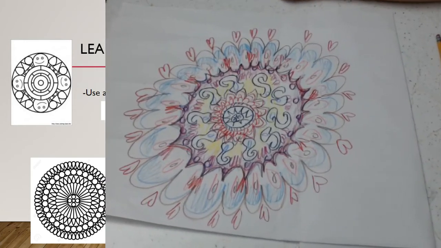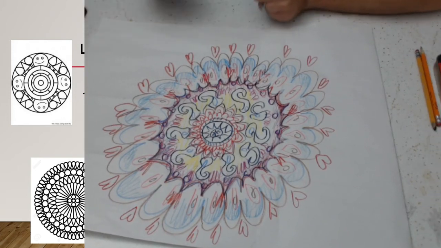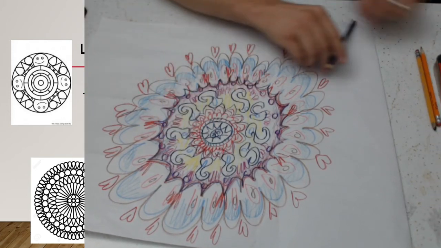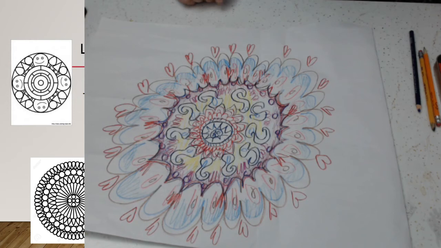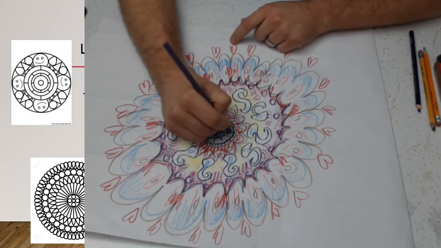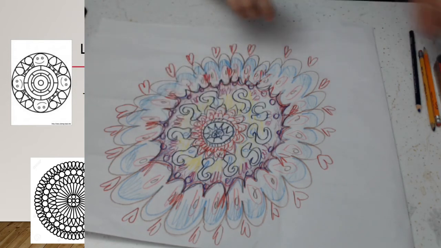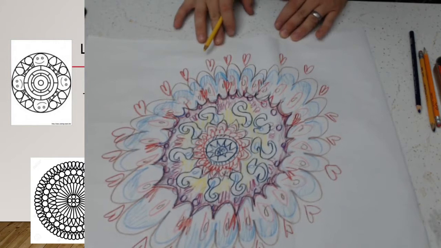I'm going to show you what I made. This is my mandala. If you were here with me, I would give this to one of you, because I love giving my art to my students. Because it makes you happy. And when you're happy, I'm happy. So, yeah. That's how you make a mandala.